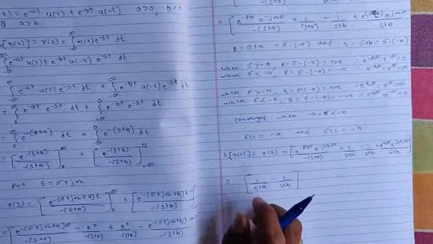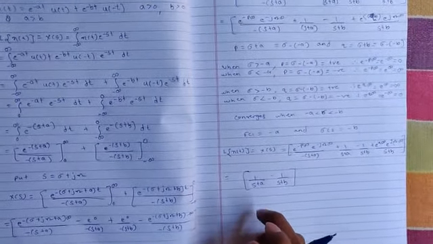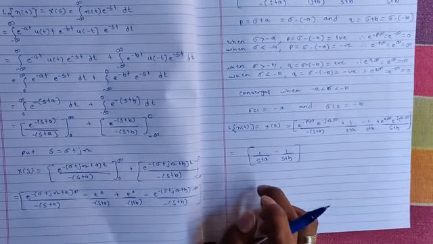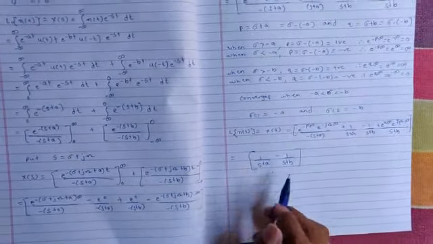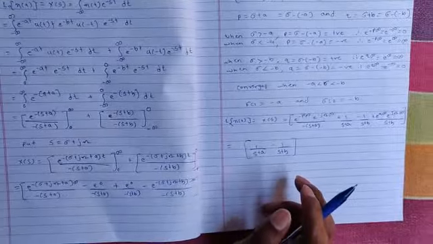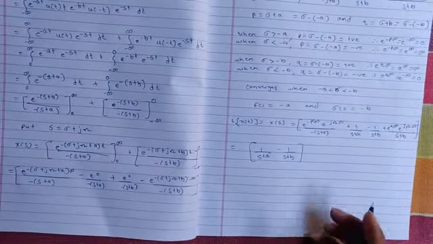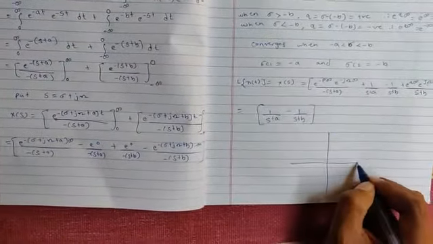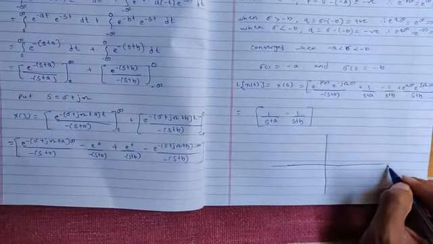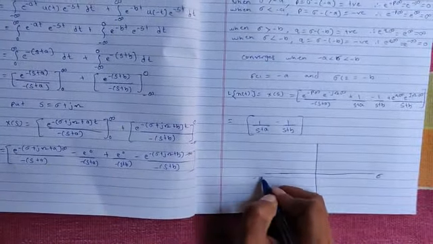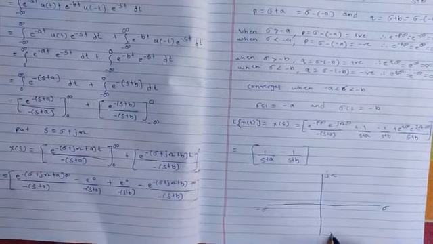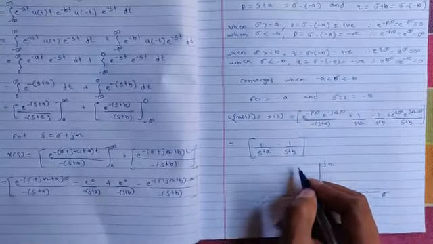This is nothing but the value of X(s). Therefore for the two-sided signal, the ROC includes all the points on the s-plane in the region in between the axis of convergence, that is σc1 is equal to -a and σc2 is equal to -b, as shown in the figure below. So I will draw here the figure. This is σ, this is -σ, this is jω, -jω.